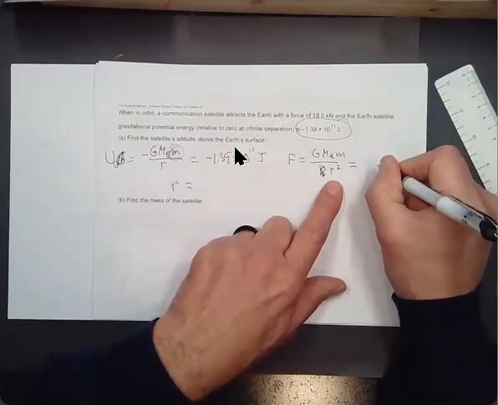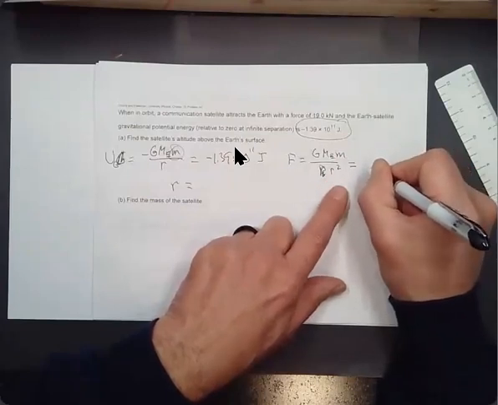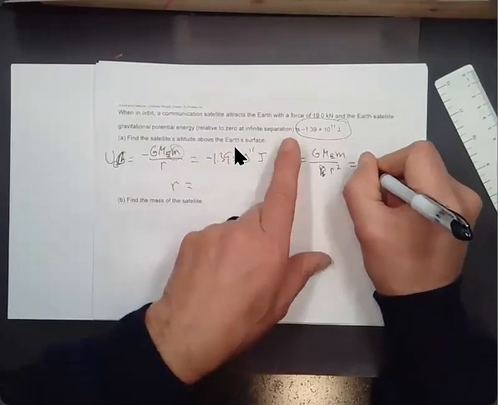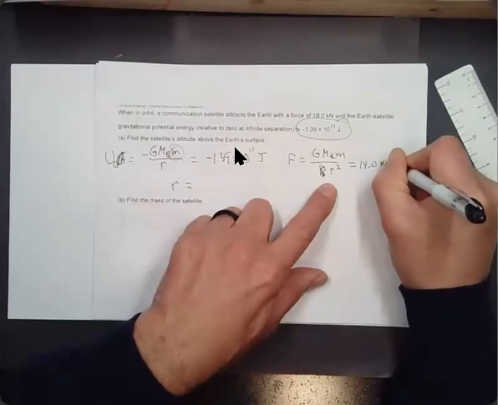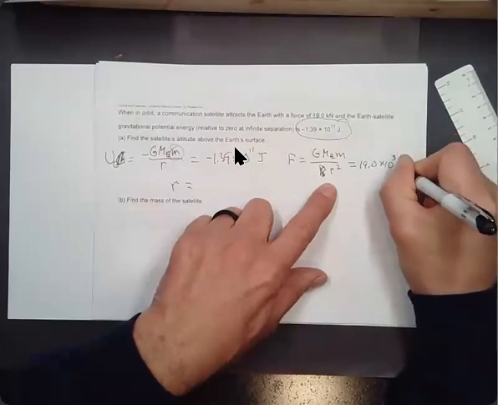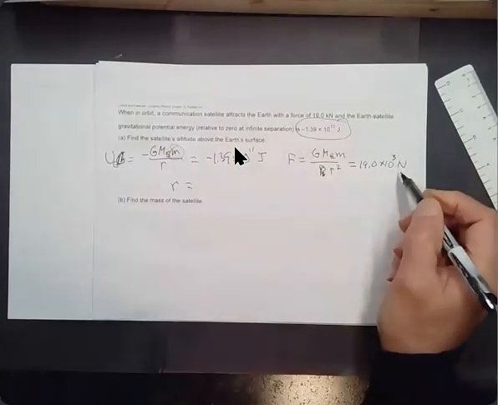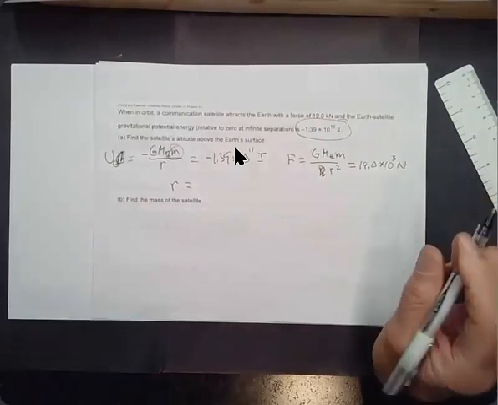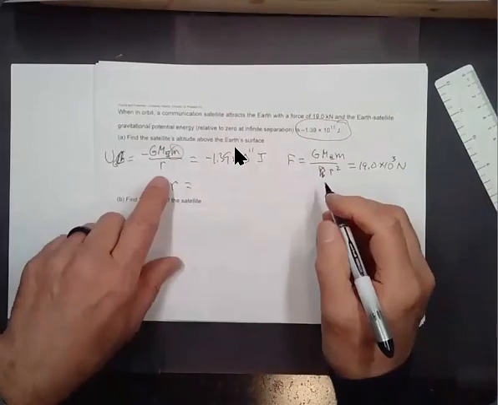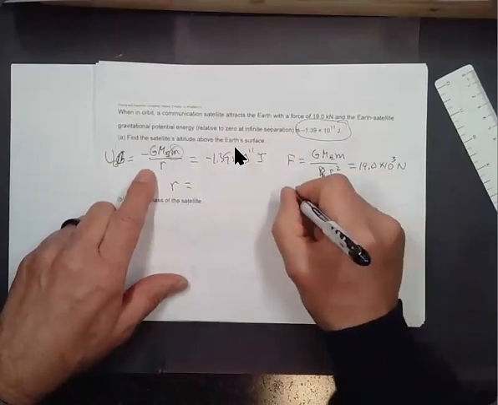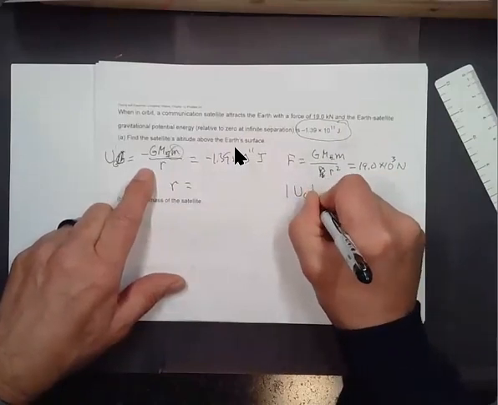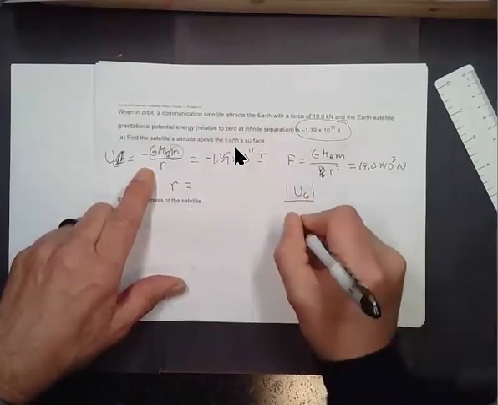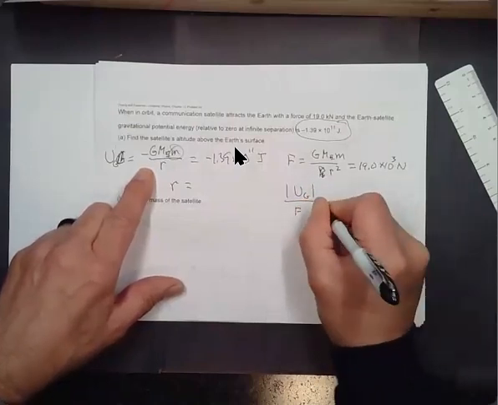Because if I look at, oh, they give me the value of that: 19.0 times 10 to the 3 newtons. That's kilonewtons. So I have that. What if I take the absolute value of the gravitational energy and divide it by that force?